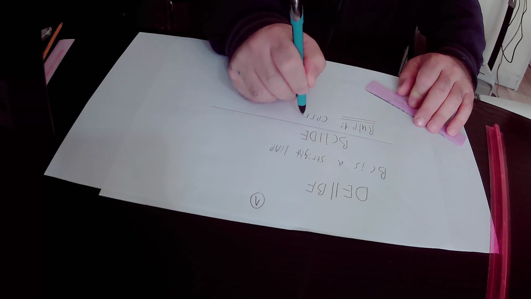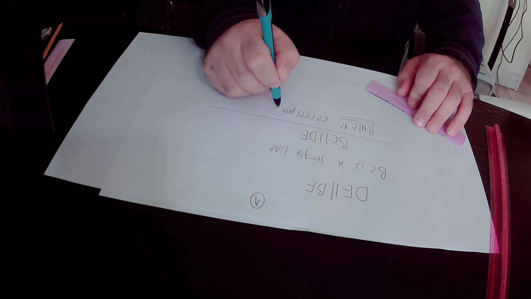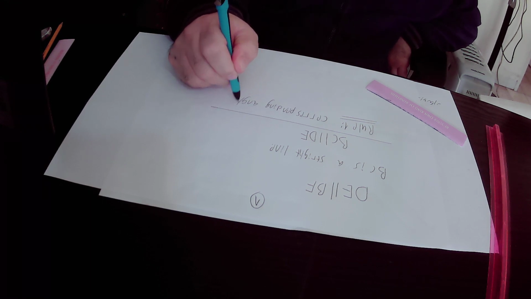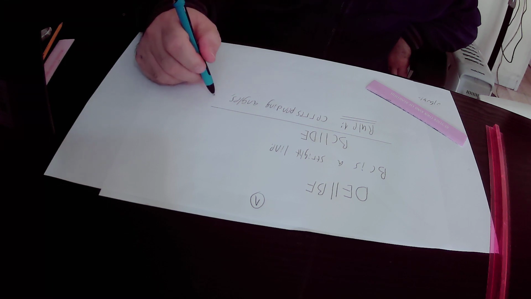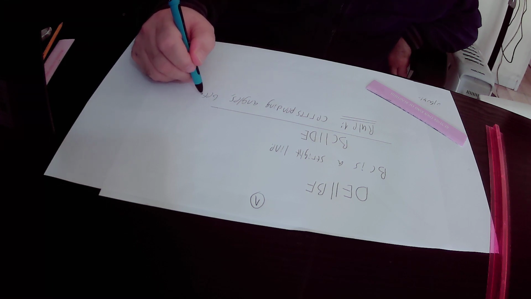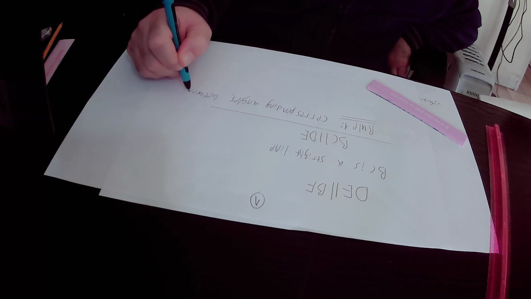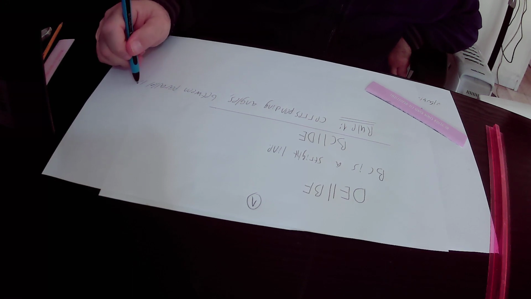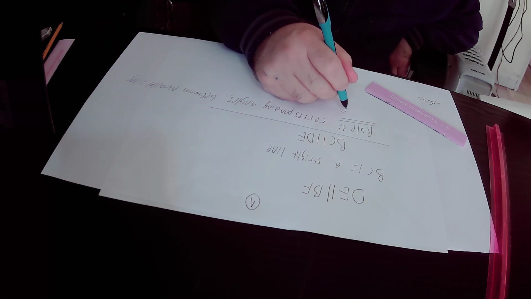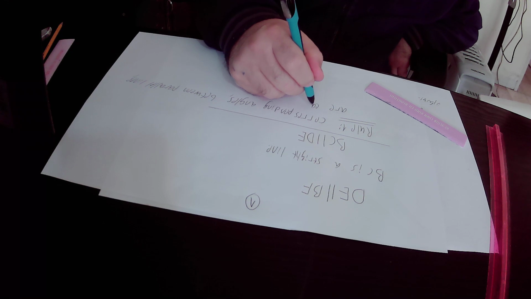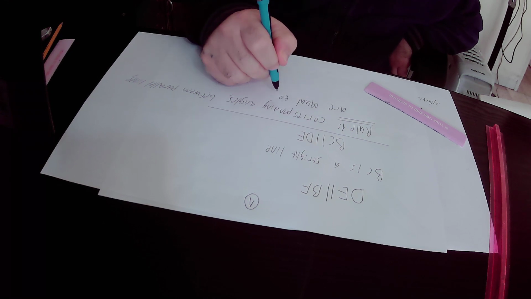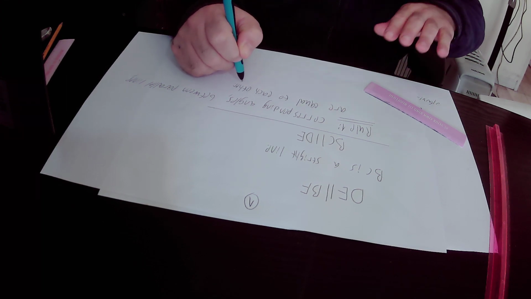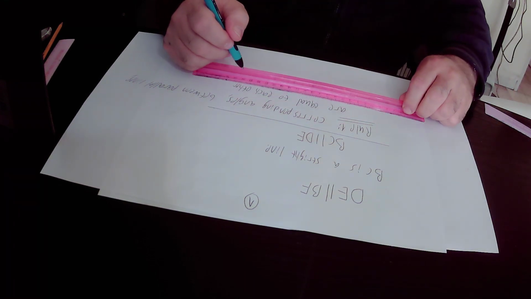According to rule number 1, corresponding angles between parallel lines are equal to each other. So I repeat rule number 1 again.